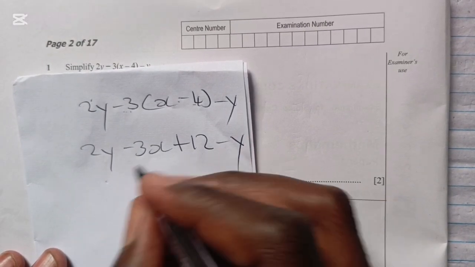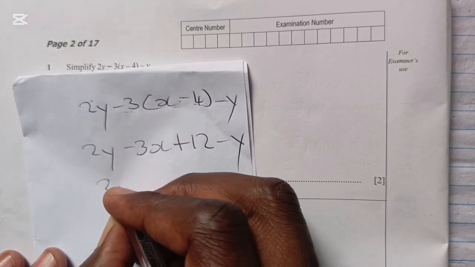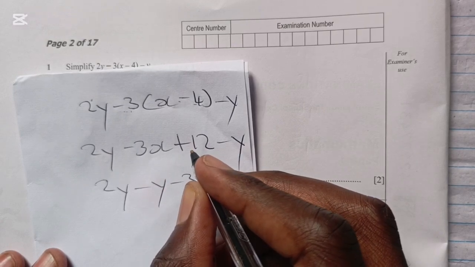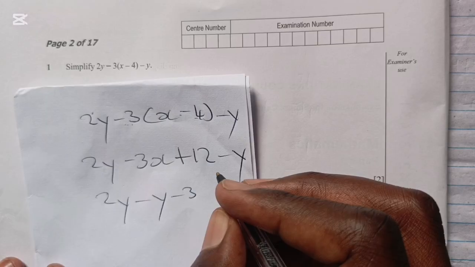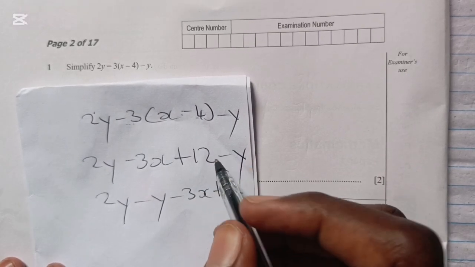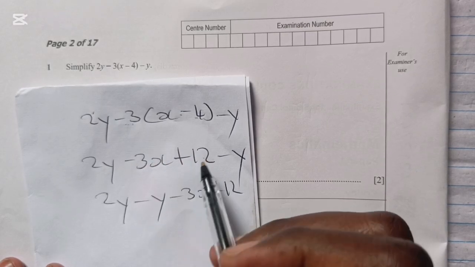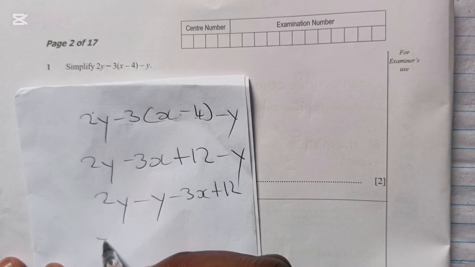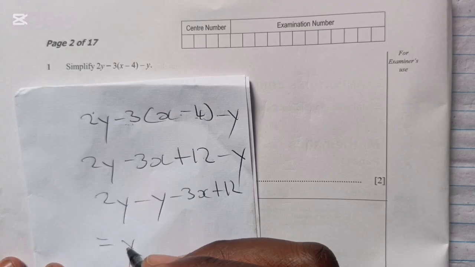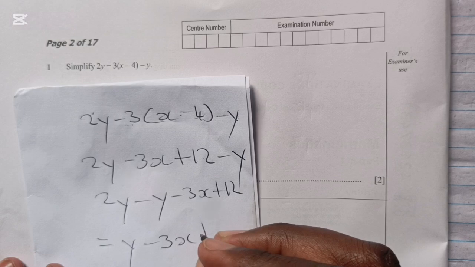We're going now to collect like terms. You know that different terms cannot add nor subtract. So we're going to say 2y minus y, then negative 3x plus 12. These two cannot add. These are unlike terms. So we say 2y minus y to give us y, to give us positive y minus 3x plus 12.